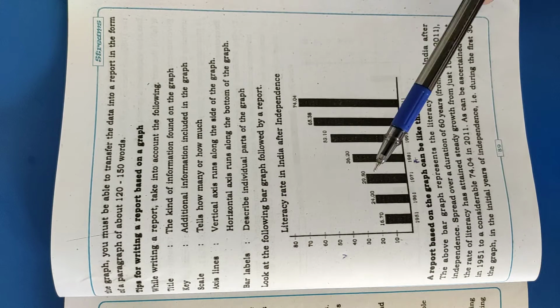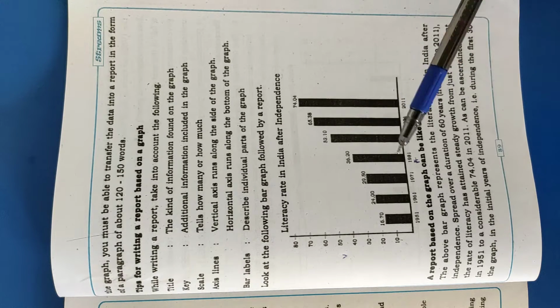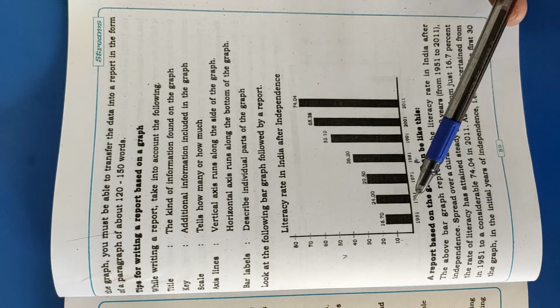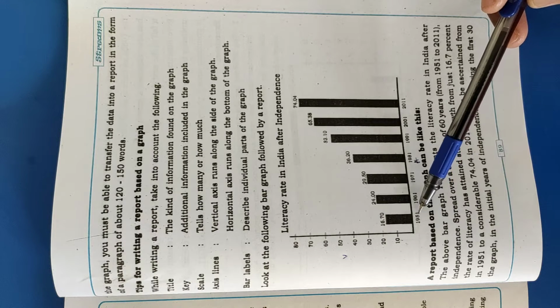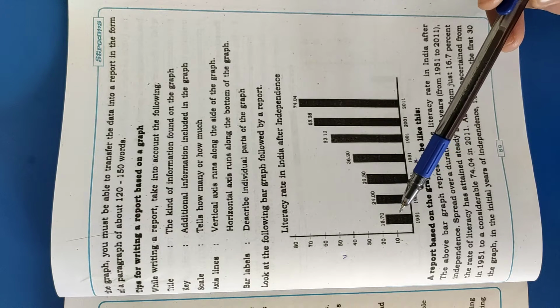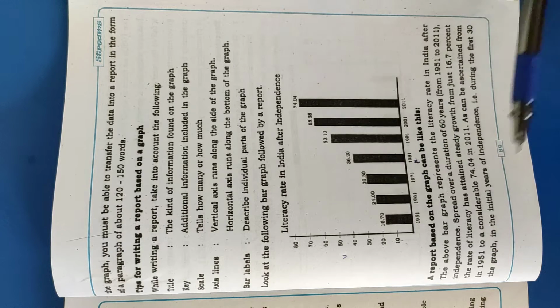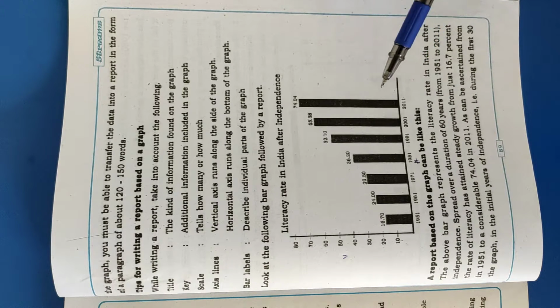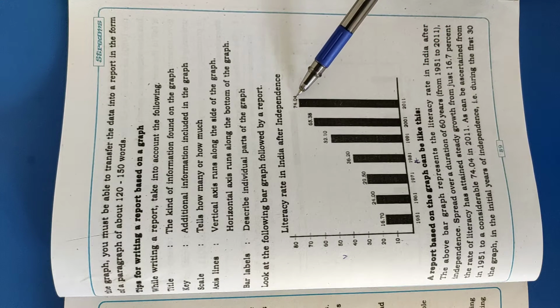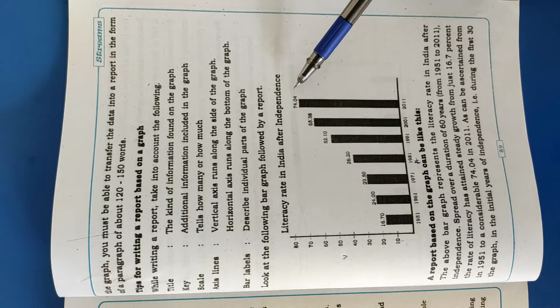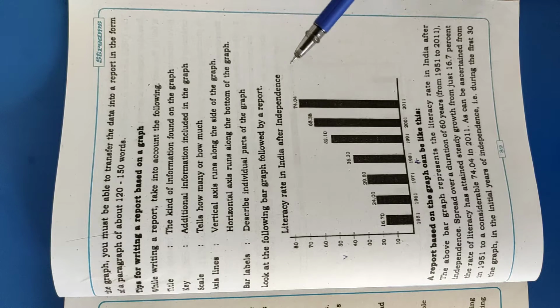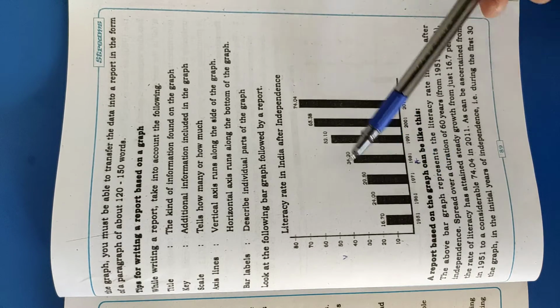After that, you have to start mentioning the numbers. How does it increase year by year? Okay, see, from the year 1951, the literacy rate in India was 16.70%. Whereas in the year 2011, it increased to 74.04%. There was a tremendous growth in literacy rate in India after independence. Okay, there was a growth.